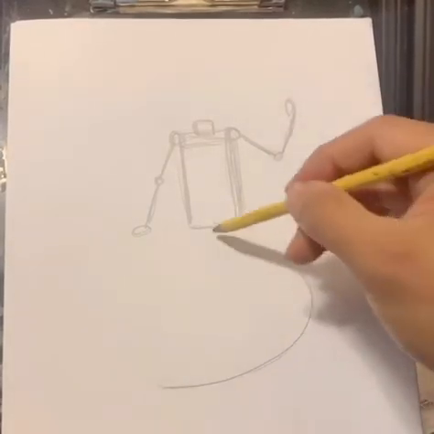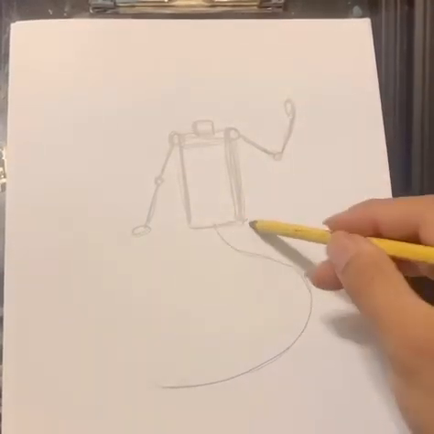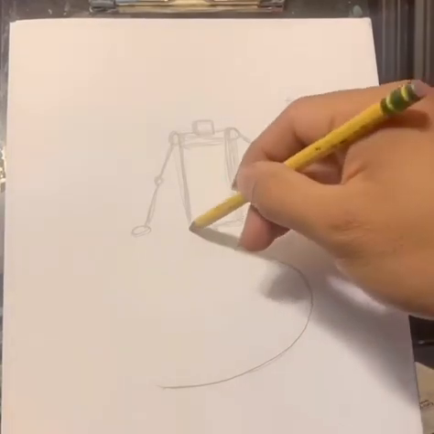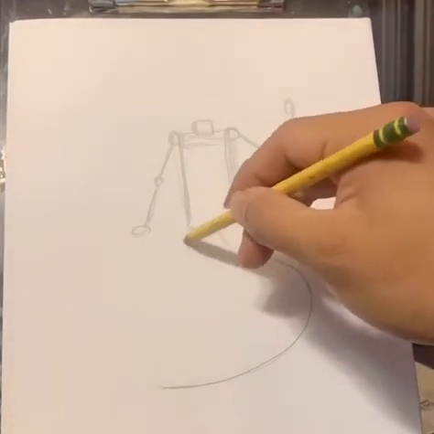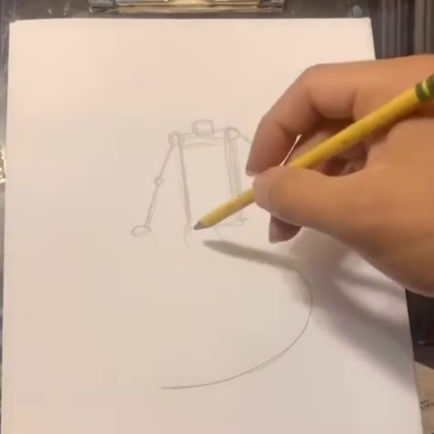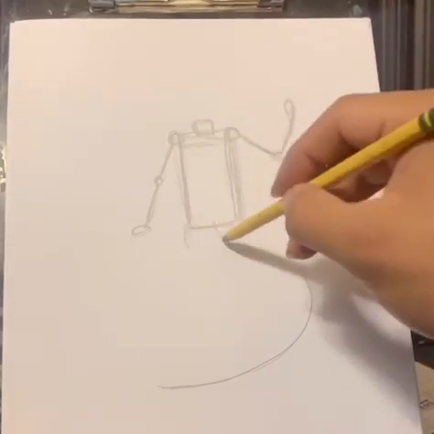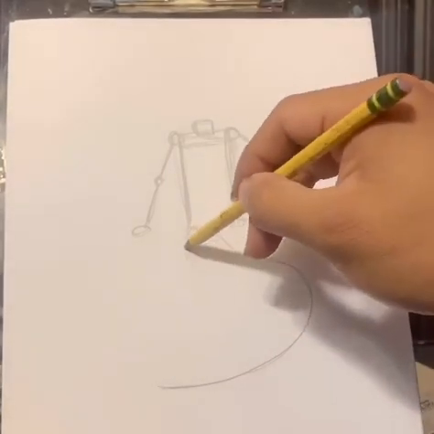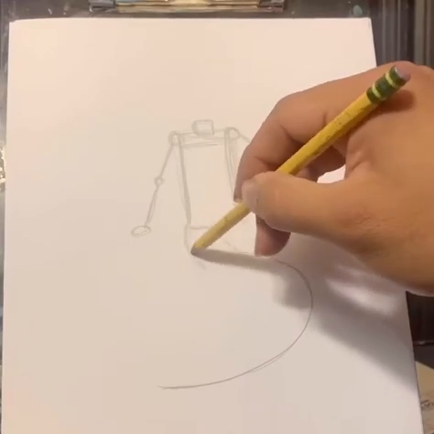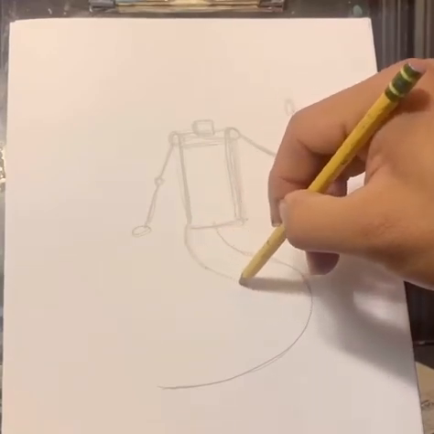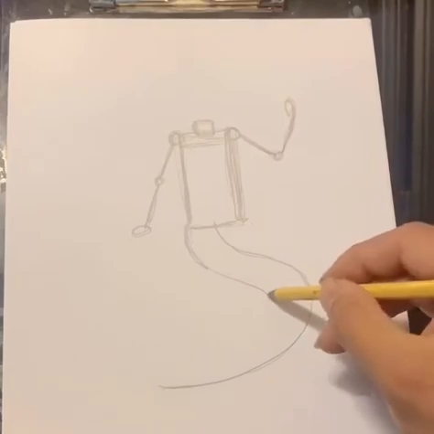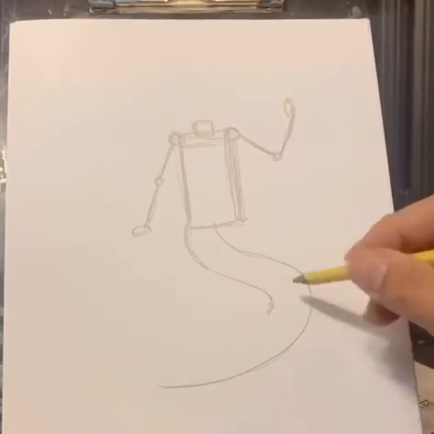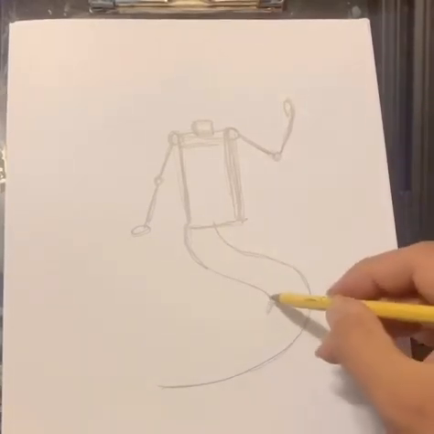Okay. And on either side of this line, we're going to make it larger, or give it some volume. Think of this as a tail. So I'm going to follow along the line that we made here.